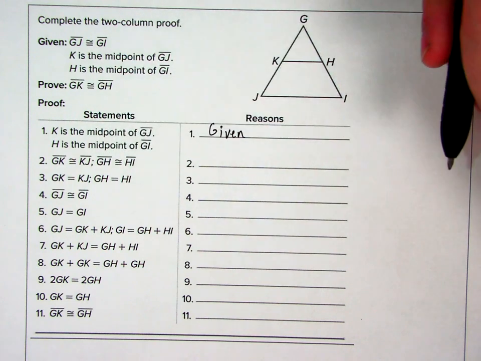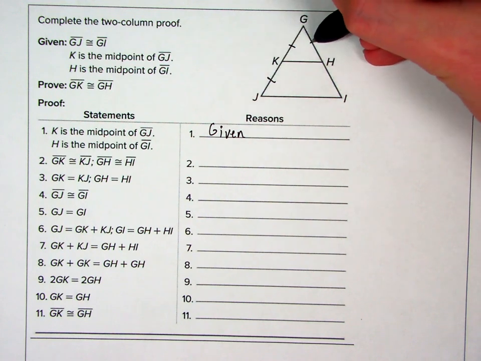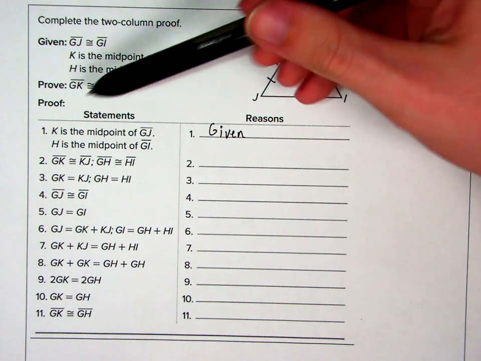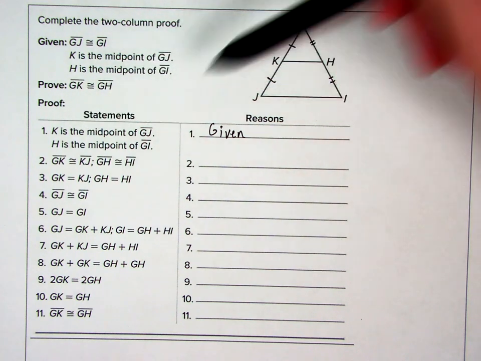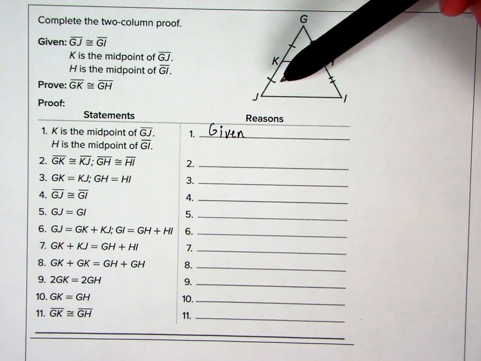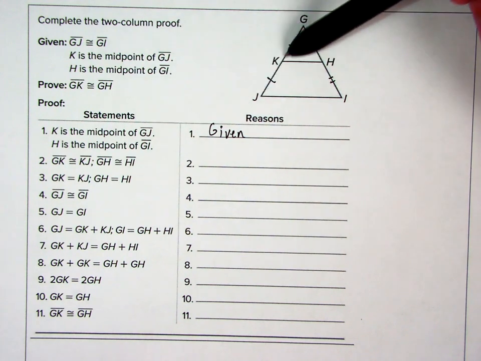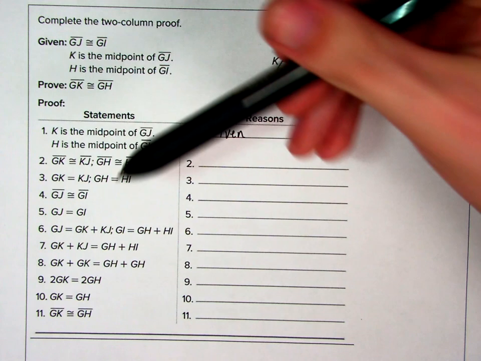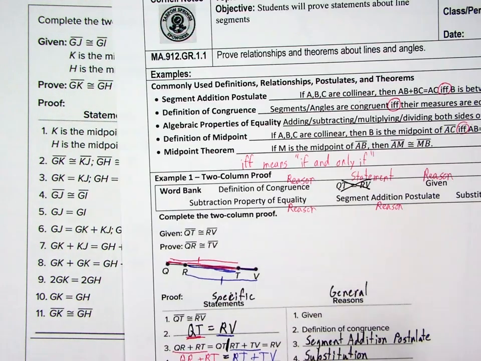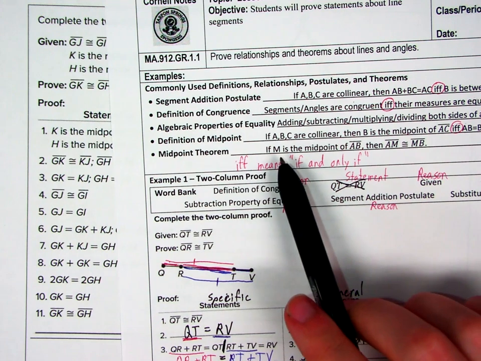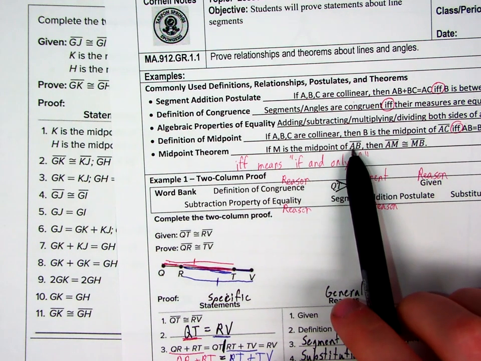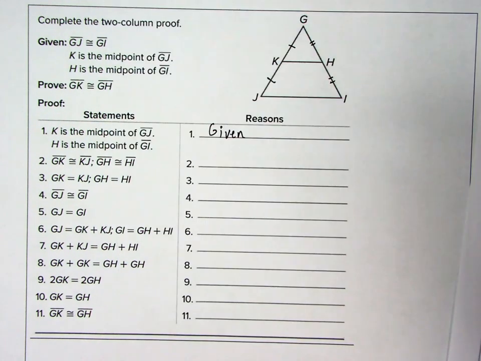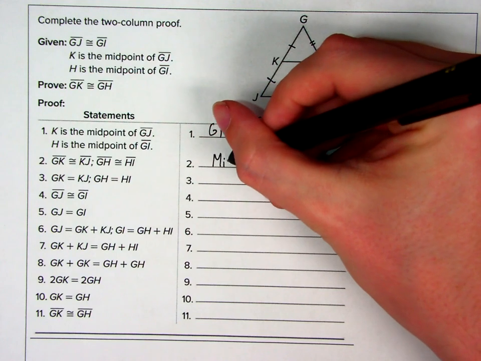How do we know that those line segments visually are congruent? Well, K is the midpoint of GJ, so that seems a reasonable thing. We would normally say that the sides are equal. But since they're saying they're congruent, that's giving us a better hint of what to think about. It's our midpoint theorem. If a point is the midpoint of a line segment, then the line segments on either side are congruent. That's our midpoint theorem.